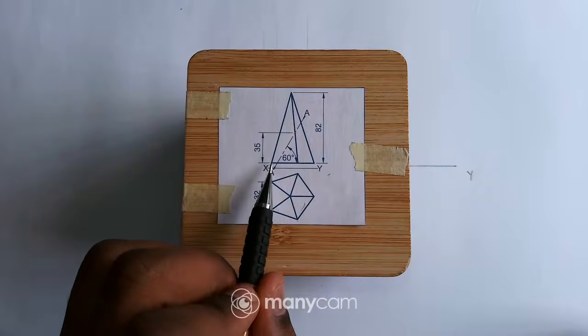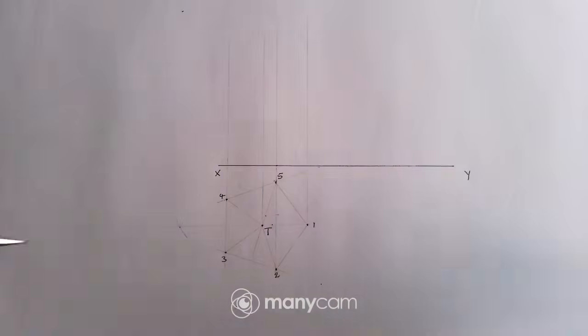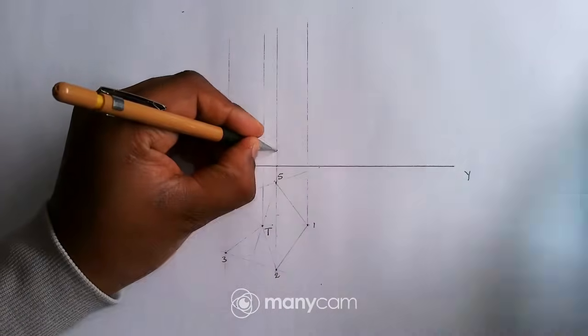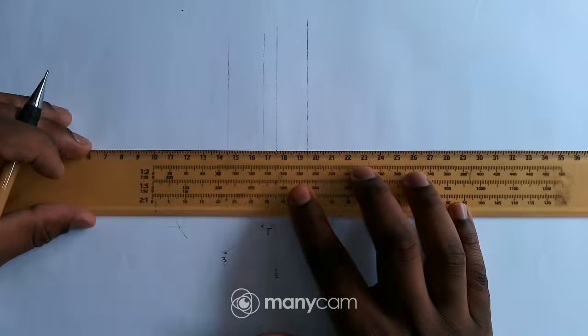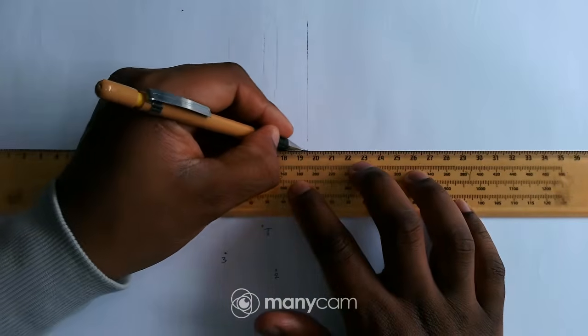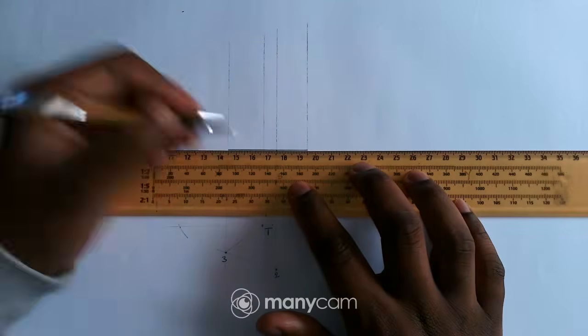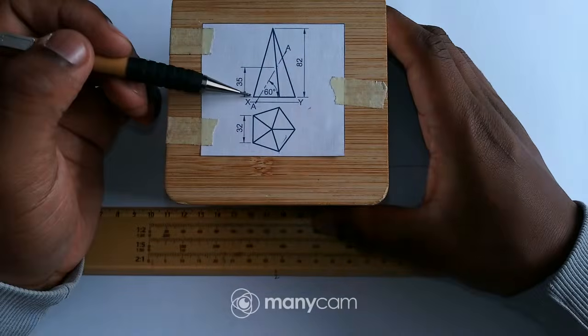So now I'll start with the base of the pyramid there. So I can just measure 10 millimeters as well from the XY line going up. So remember, I'm drawing the front view, not a sectional front view, but a front view. So that means I'm not cutting that view. I'll just copy exactly as it is. So I have that base line there.